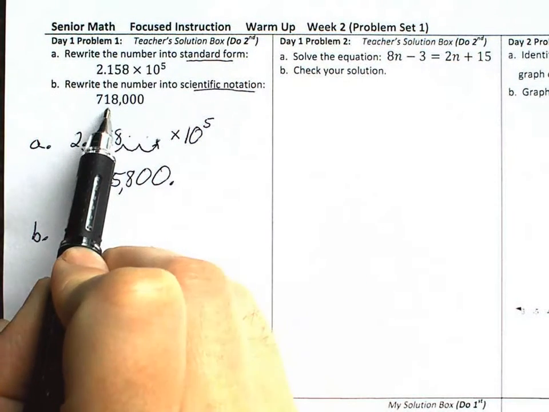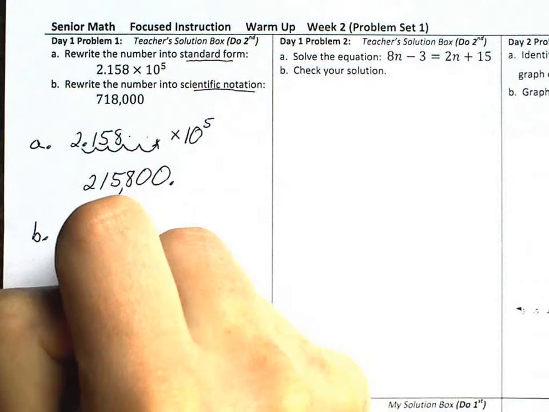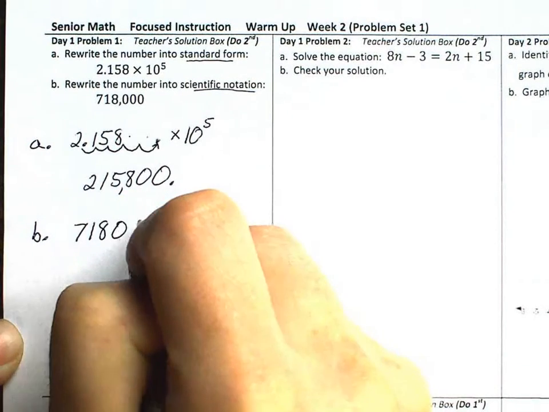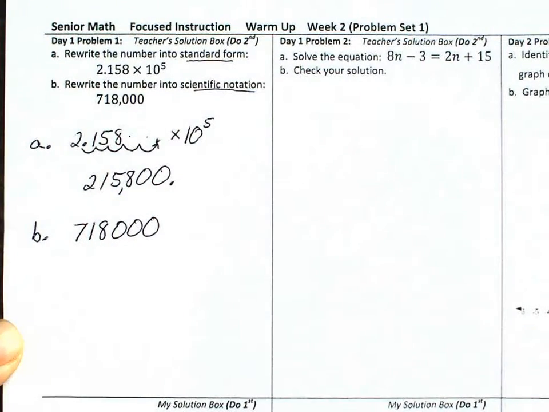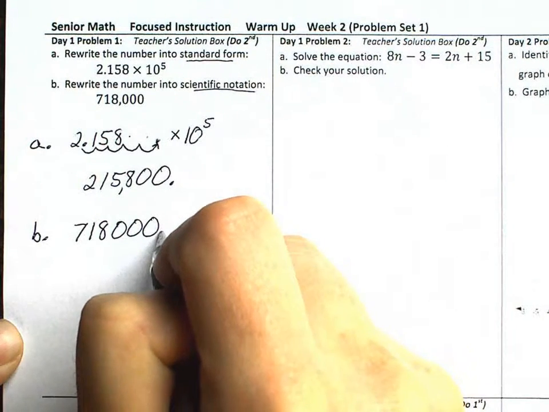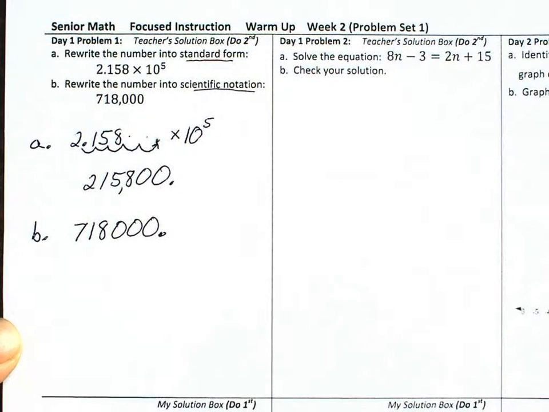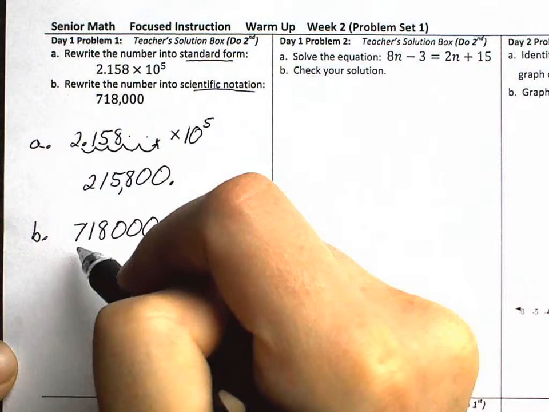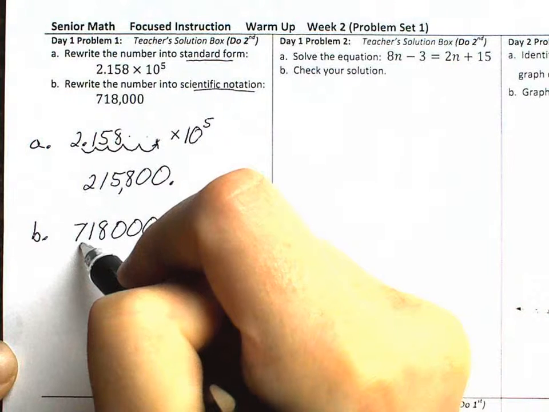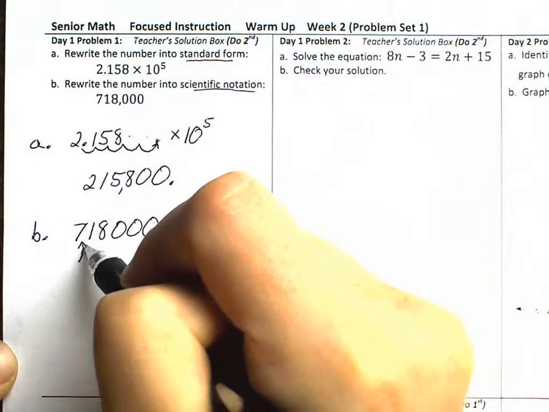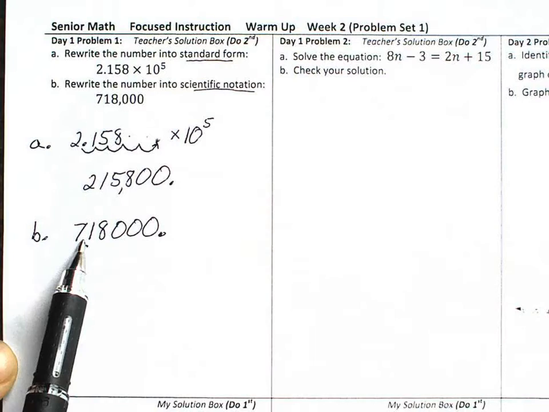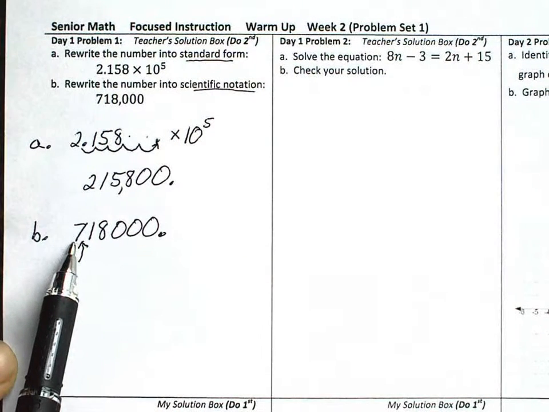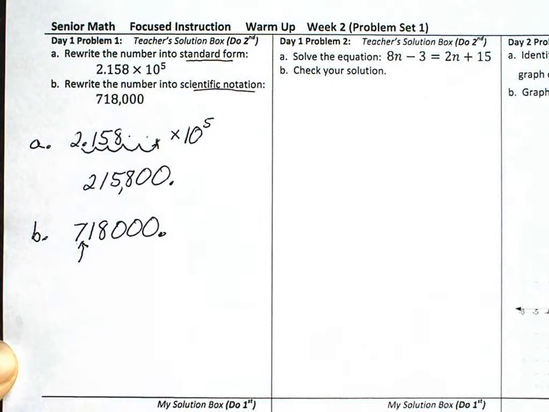Part B, rewrite the number into scientific notation. So here we have a standard number, 718,000, where the decimal point is at the very end of it right now, and we're asked to change this to scientific notation. The key to doing this is to realize that any number in scientific notation will have only one number to the left of the decimal point. That means the decimal point needs to be moved here so that this digit 7 is that number that's to the left of the decimal point.